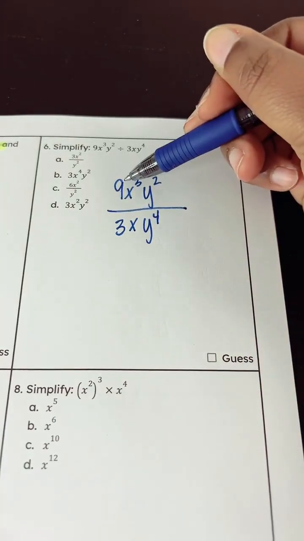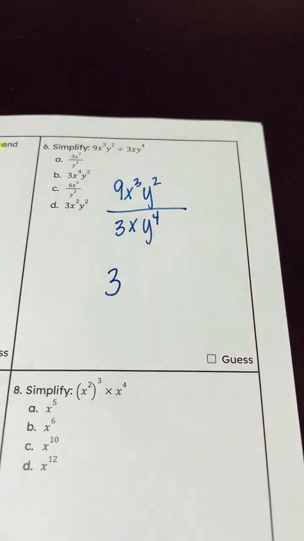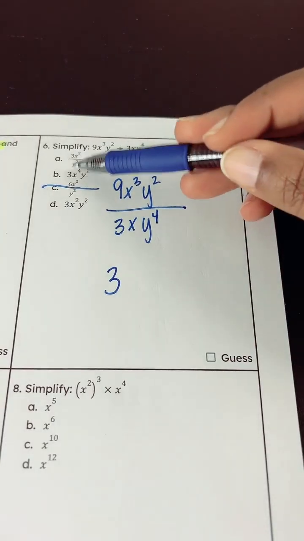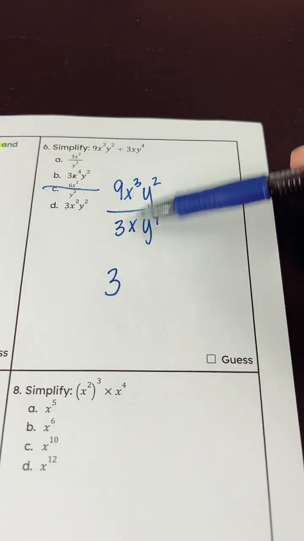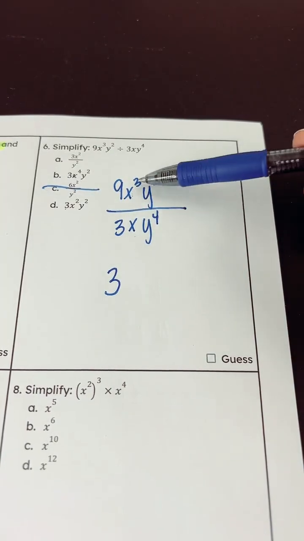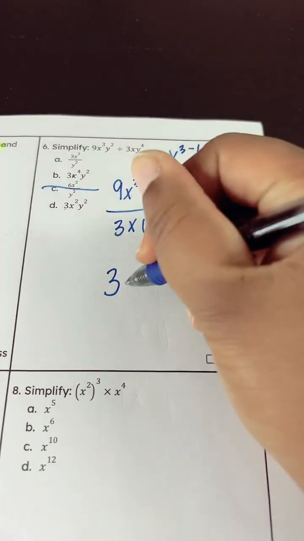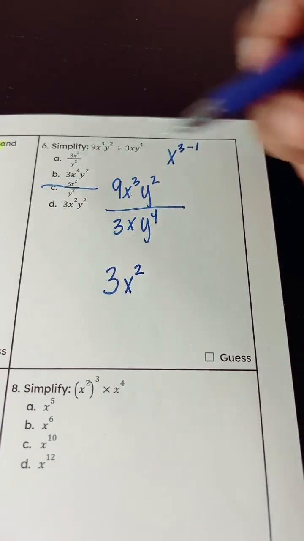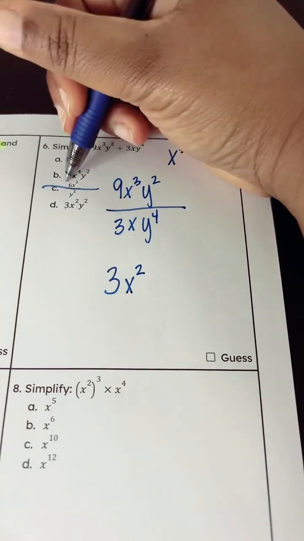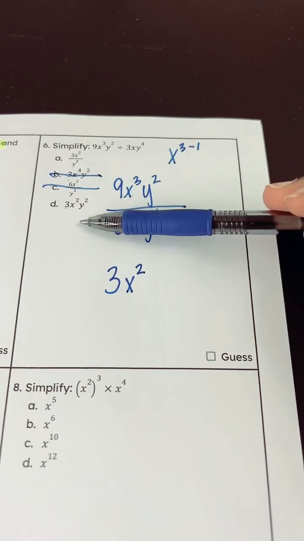Okay, so 9 divided by 3. 9 divided by 3 is 3. Anything that doesn't have a 3 is gone. Boom, that's out, right? This has a 3, this has a 3, and this has a 3. Remember, you guys just told me when we divide variables, we subtract the exponents. So we're going to do 3 minus 1, and we're going to get x to the second. Perfect. This doesn't have an x to the second, so B is out. Now I just gave myself a 50-50 chance of getting this right.